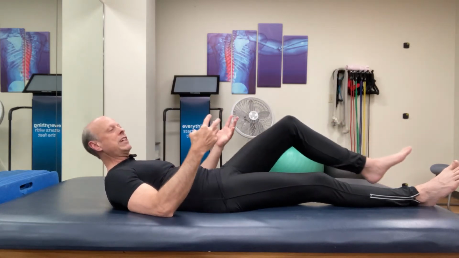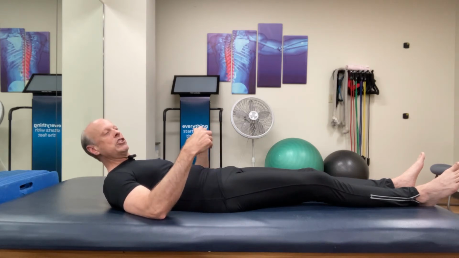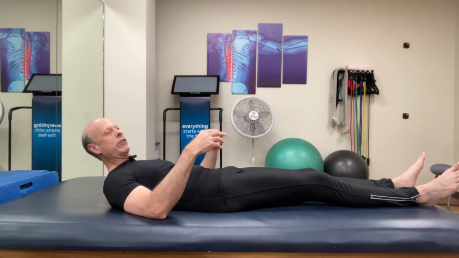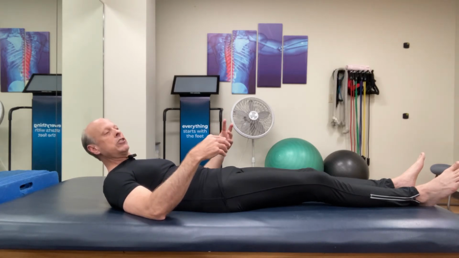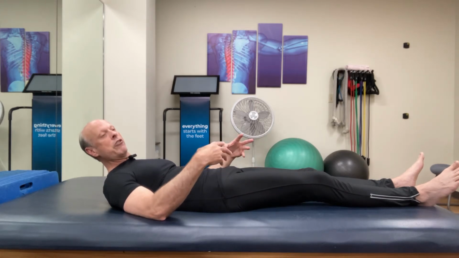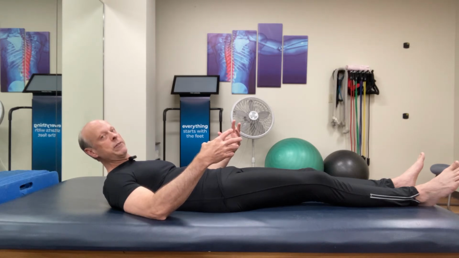In fact, stretching in general, if you're having some symptoms, it's good to stretch frequently throughout the day rather than just do one intense stretching program in the morning or in the evening. It's good to do a few repetitions of this throughout the day if you are having symptoms, and that'll get things loosened up faster than just doing the stretch once or twice a day.